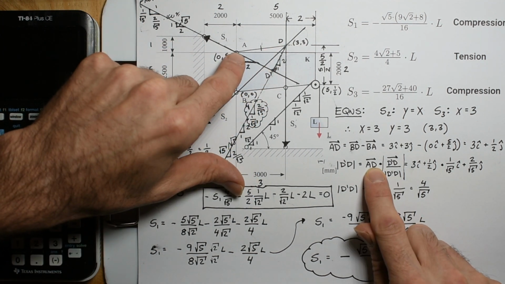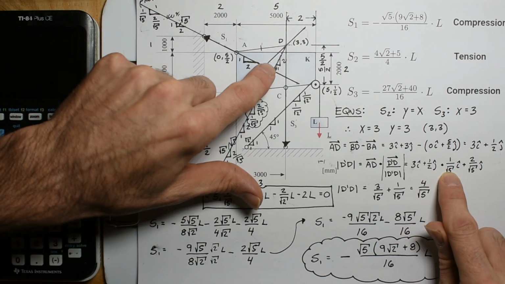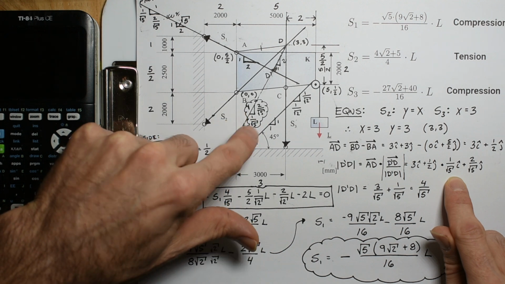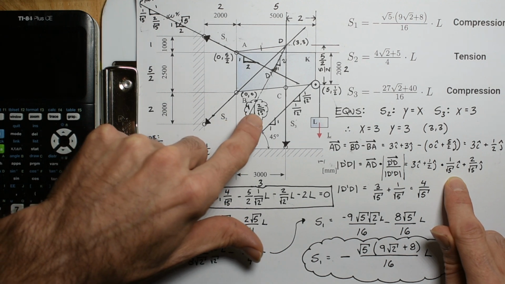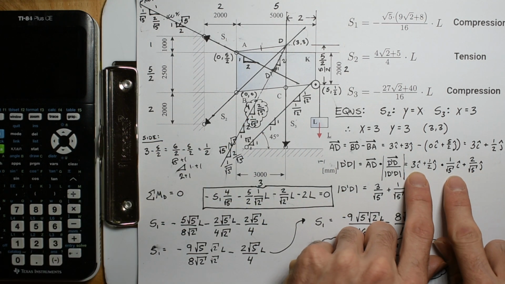Cool. So we have AD, 3i plus 1/2 j, and we're going to dot it with this, 1 divided by the square root of 5. So it's just this thing right here, and then up 2 square roots of 5 j. Hell yeah. So now the dot product is super simple.